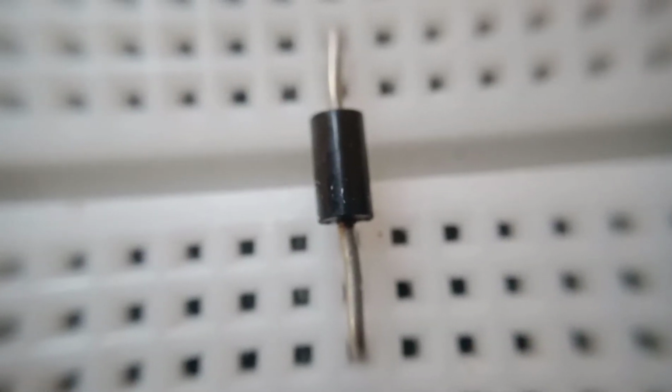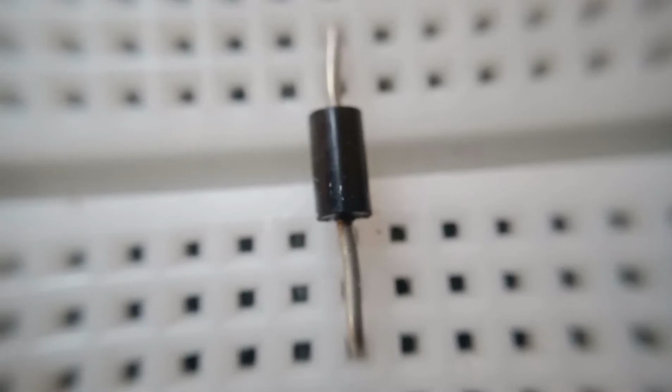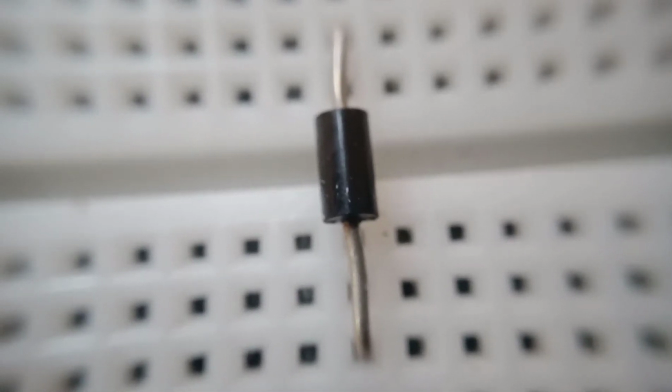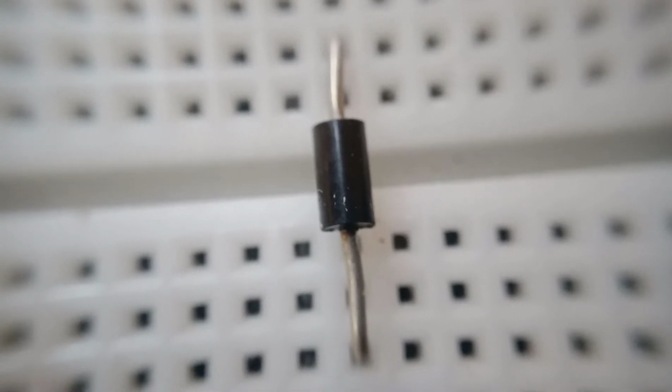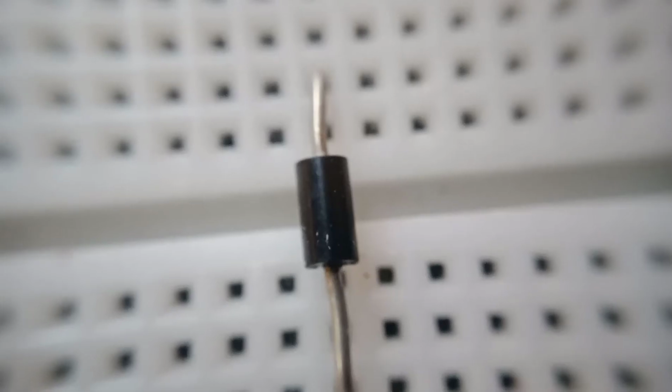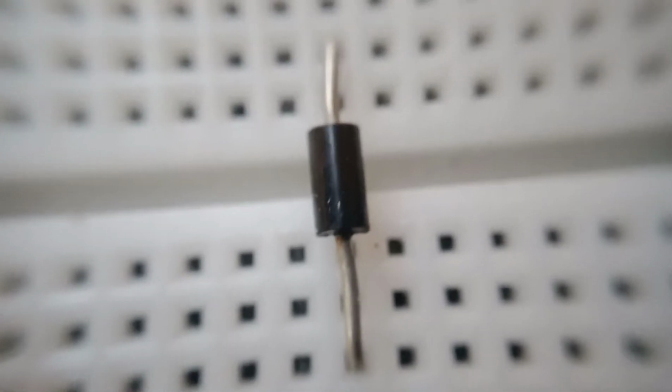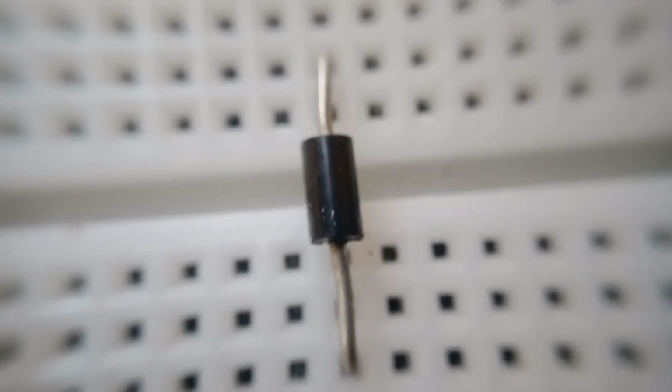Note that I haven't included any BJTs or MOSFETs or ICs or all those other things in this video because they are actually made out of diodes that we have here. So diode is actually a basic component, not MOSFETs or BJTs, and we will construct our own BJTs and MOSFETs out of diodes in future videos, but this video is just about the basic components and their functionality.